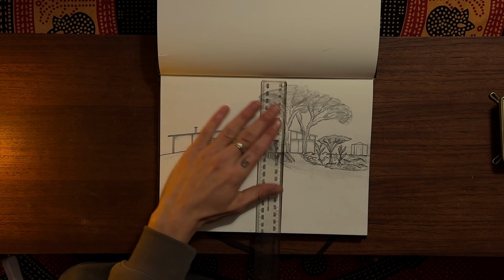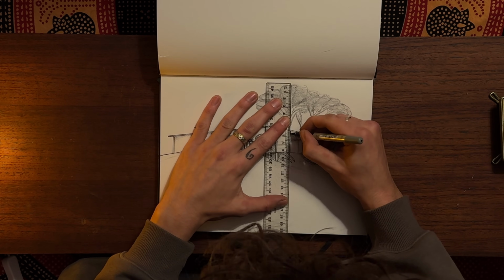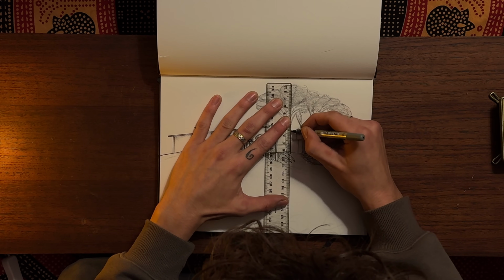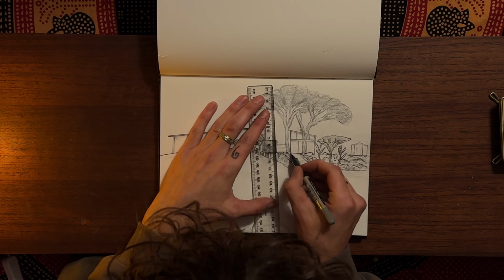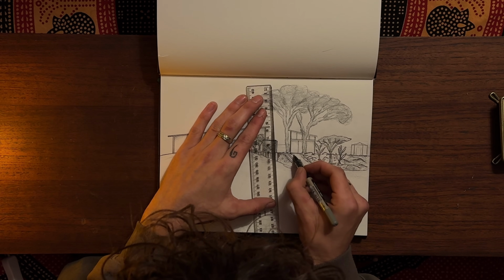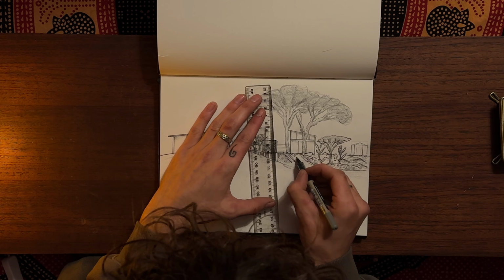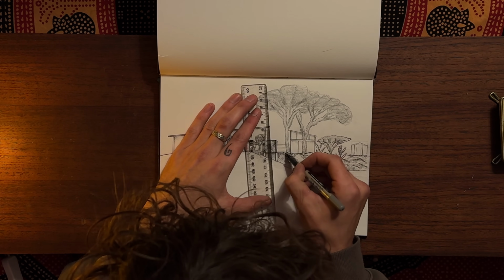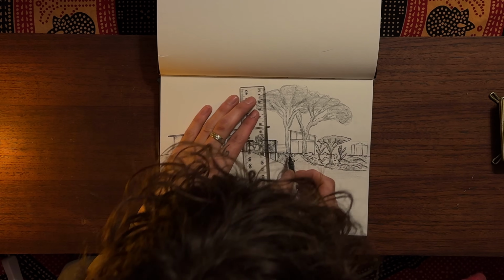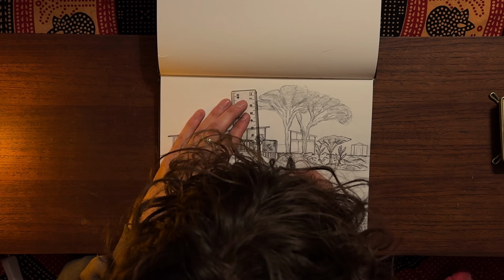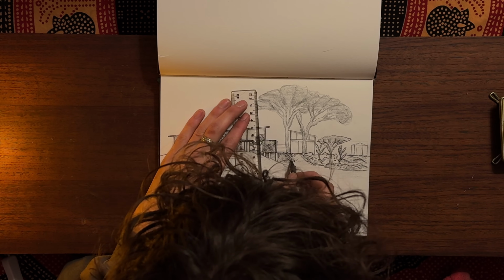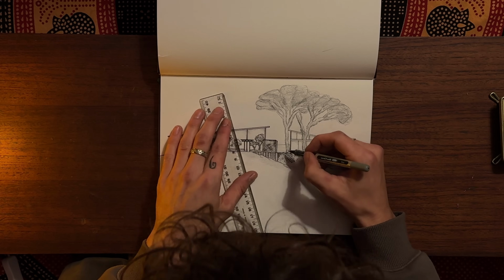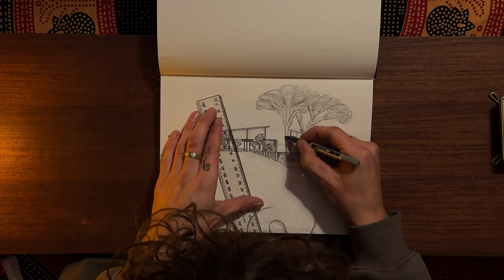Alright, now we got the studio room. And from here shouldn't be too complicated. Kind of did a mistake there, so I'm just gonna do some lines out. There we go. And the stairs all filled in. And then we're going to do the tree behind as well.